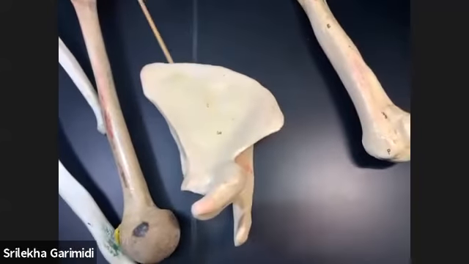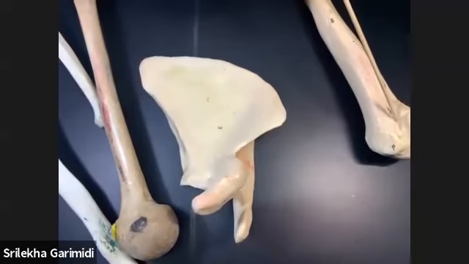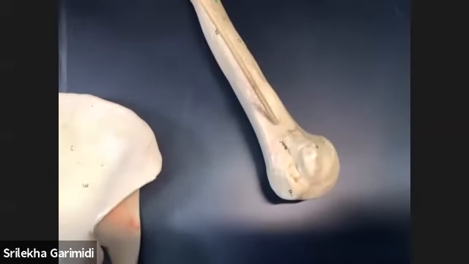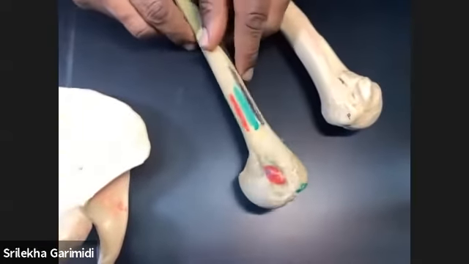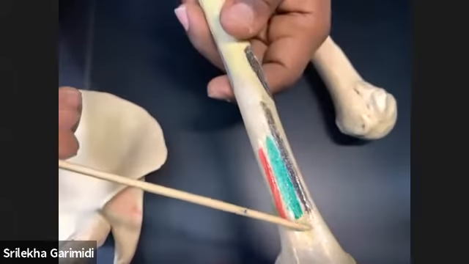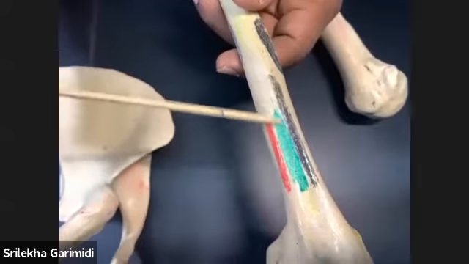So going further down now, we talk about the intertubercular groove and the lateral and medial lips of the intertubercular groove. I have another humerus here where I have actually colored the intertubercular groove in green.